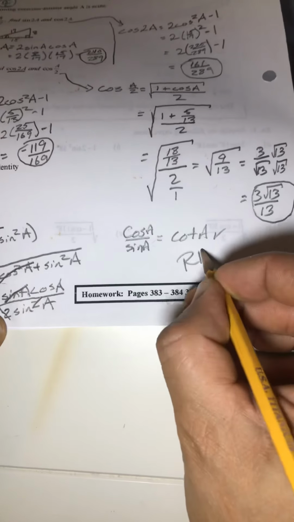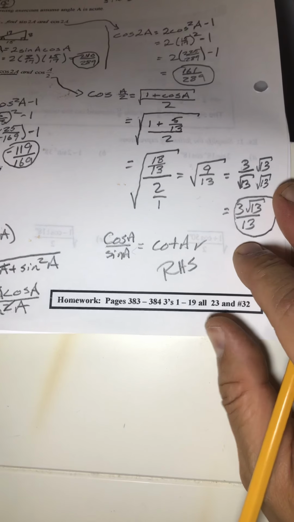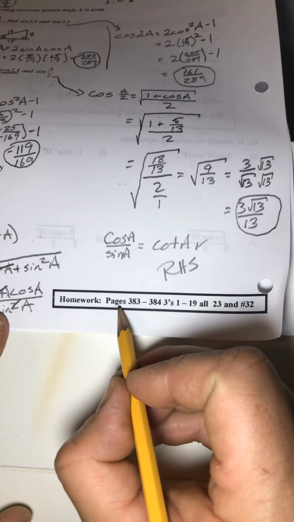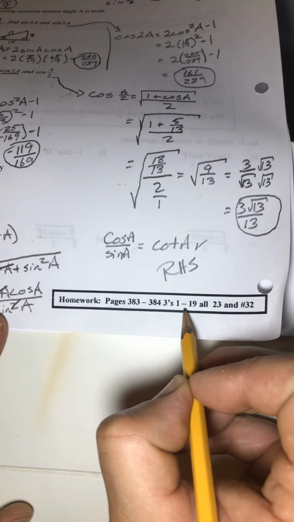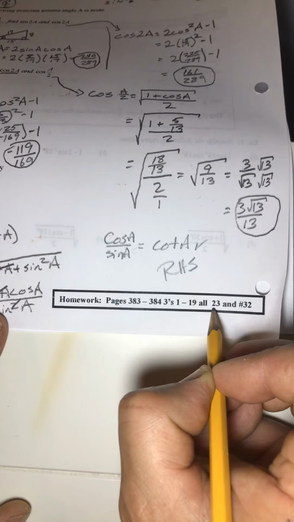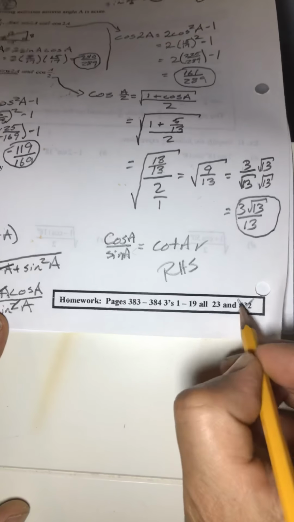And here we are to the end of the week, 3 days worth of work. You guys are going page 383, 384. You go on numbers 1 through 19, and 23, 32, cross that off. So 32 is out.